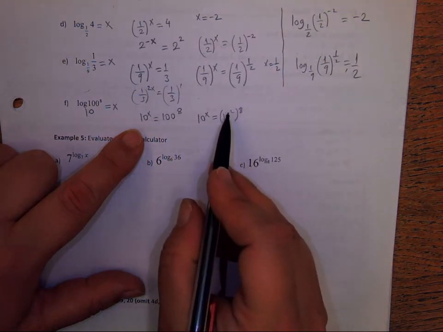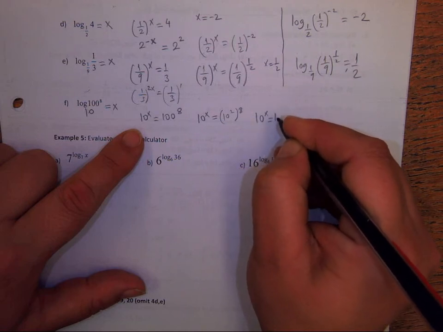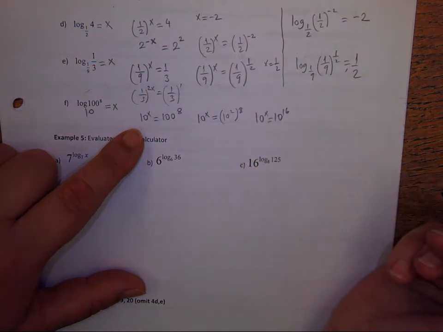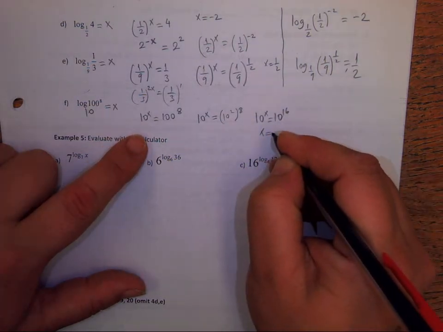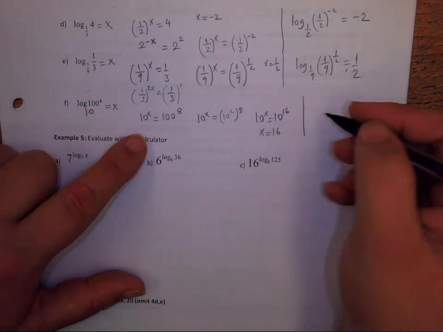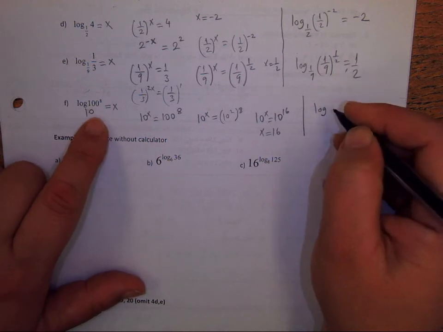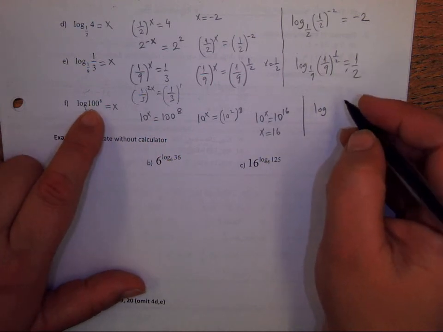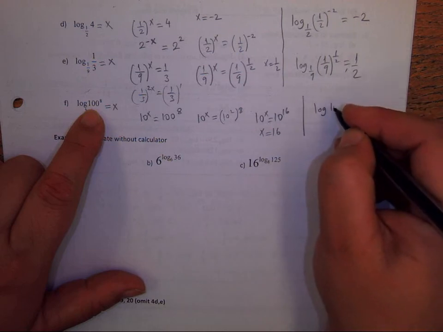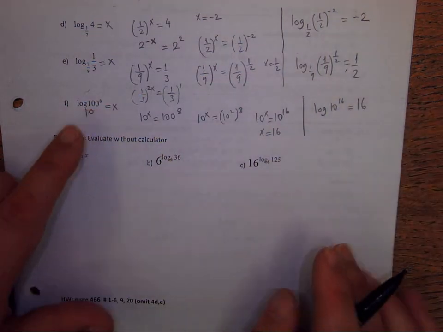You have a power of a power, you multiply the powers, so this gives you 10 to the power of x equals 10 to the power of 16. So x equals 16. If you use the shortcut, logarithm, base is 10, 100 to the power of 8 is 10 to the power of 16, and then that gives you 16.